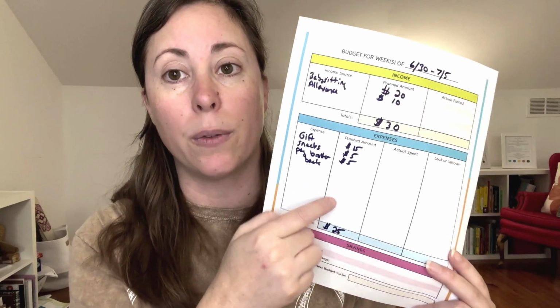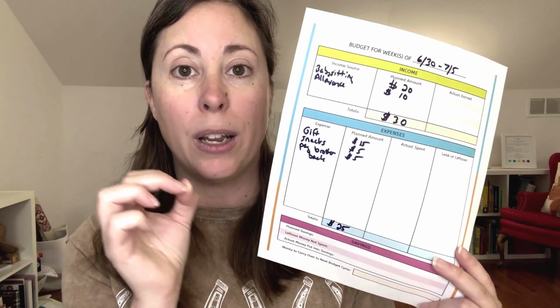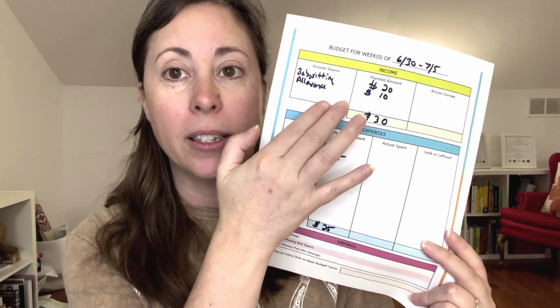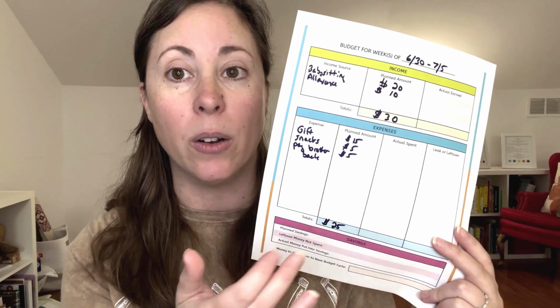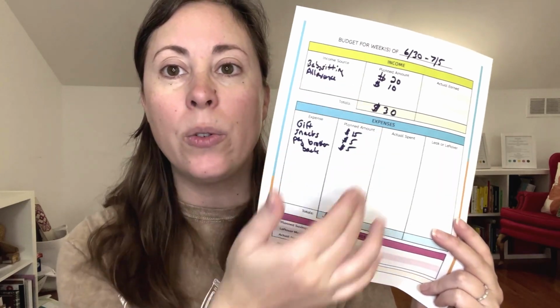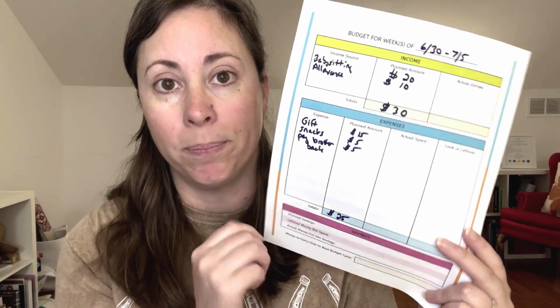So that goes in here for a total planned spending amount of $25, which leaves them with $5 left over. And so that $5 left over from the planned amount of money coming in and money going out can go into savings, or it can be used as a buffer at this point just to see how the week goes.